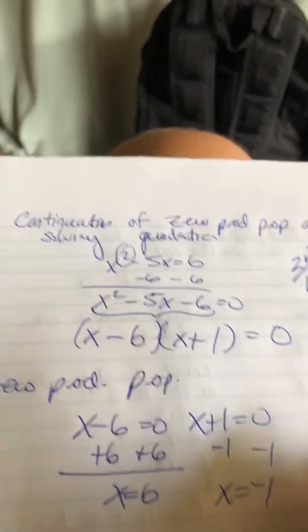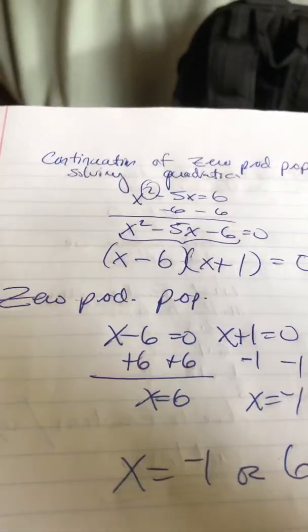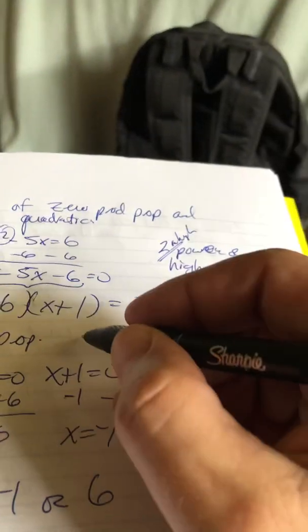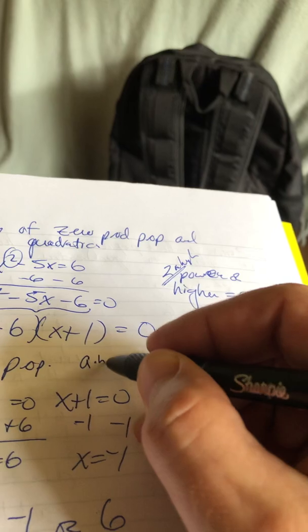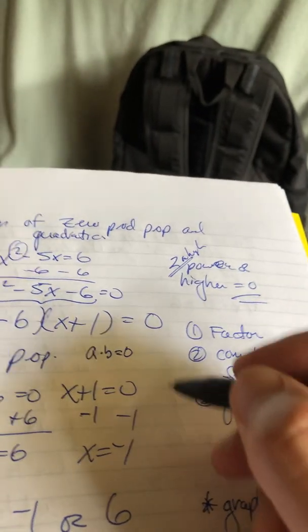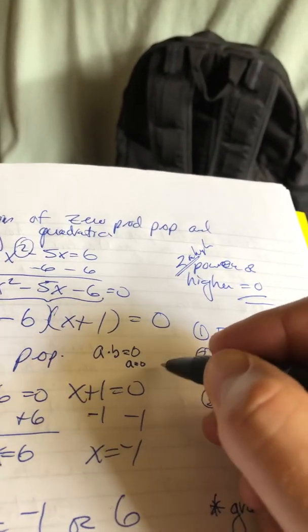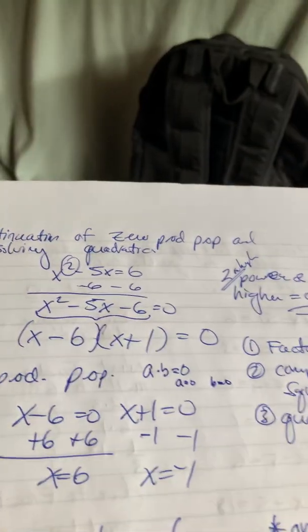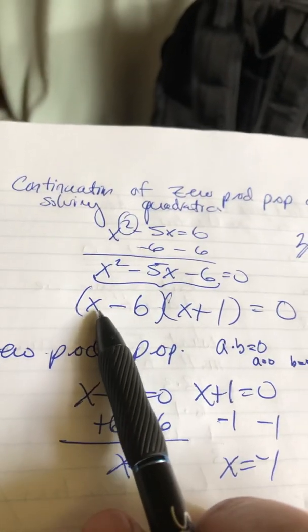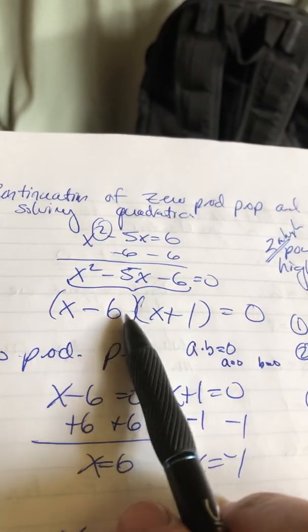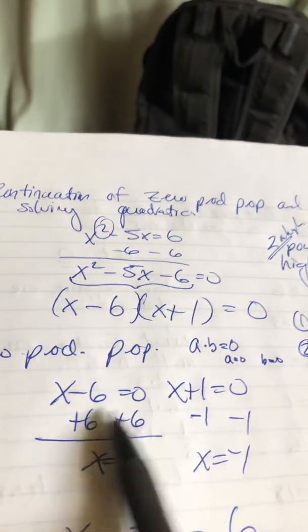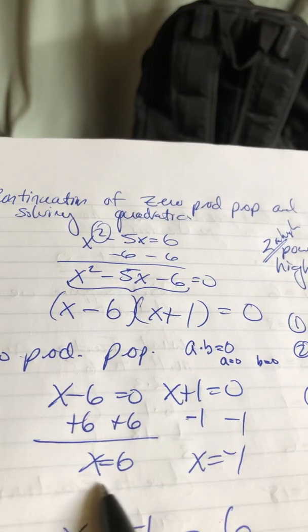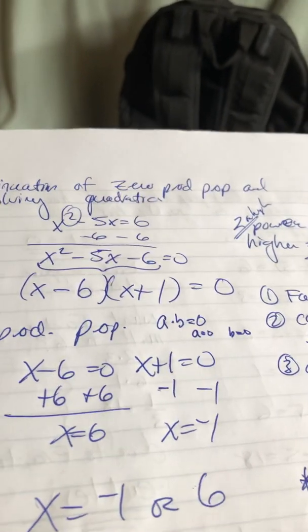Now, the zero product property says that if you have two things that multiply to 0, so if a times b is equal to 0, then either a equals 0 or b equals 0 or both. So we take each of the factors, the x minus 6 and the x plus 1, we set it equal to 0 and we solve. So we get x equals 6, we get x equals negative 1.